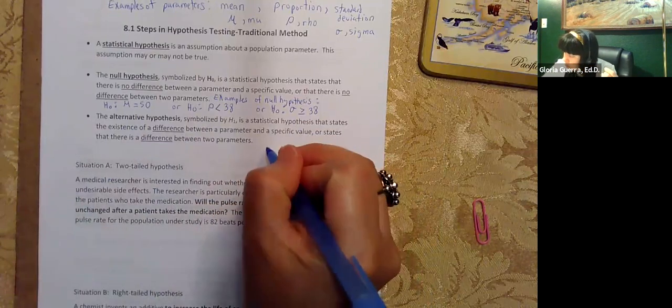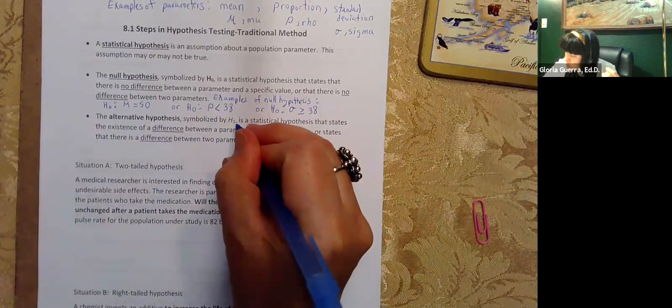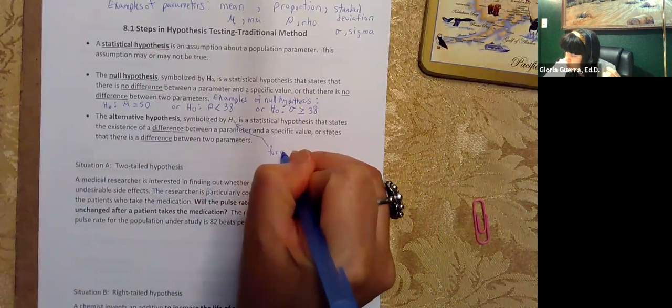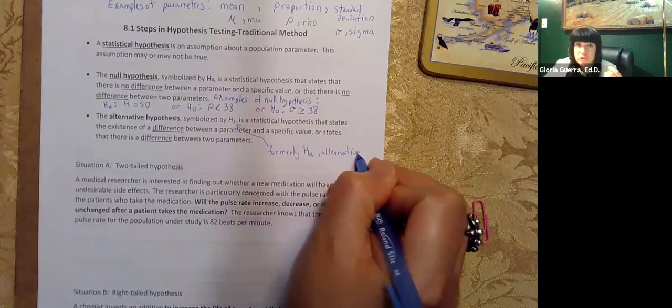The alternative hypothesis is symbolized by h sub 1, and formally it used to be h sub a for the alternative, but they recently changed that from h sub a to h sub 1.